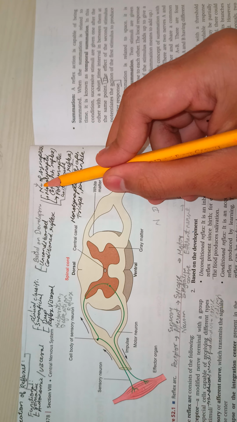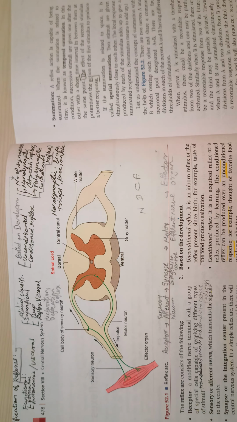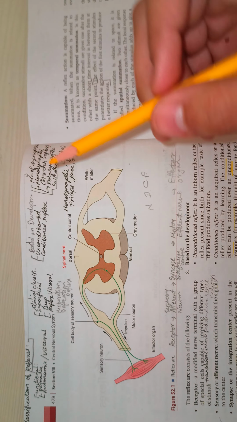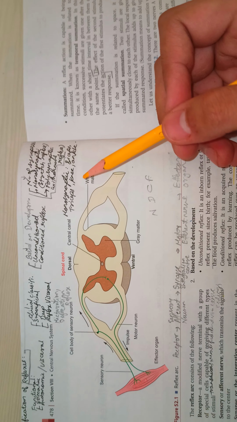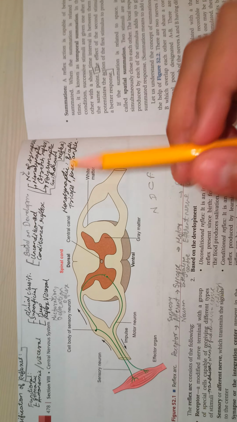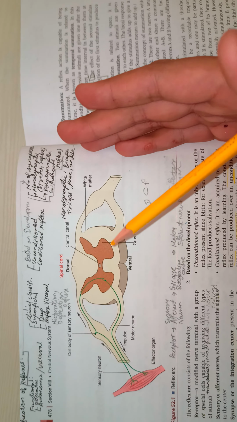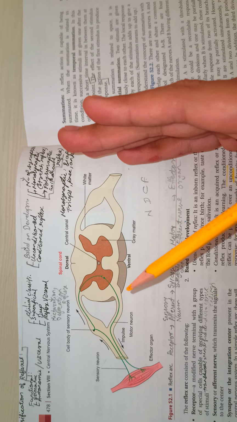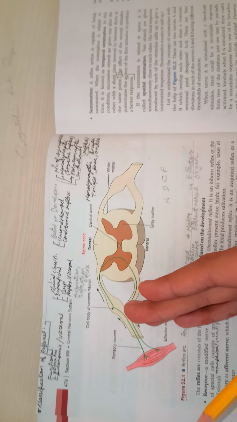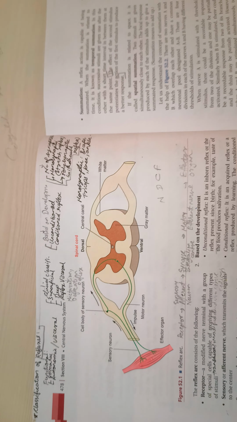Important. Now, what is the classification of reflexes based on the number of synapses? It may be monosynaptic and polysynaptic. Mono means there is a single synapse, for example, the stretch reflex. For now, just remember the examples. In a polysynaptic reflex, there is more than one synapse in the reflex arc, for example, the withdrawal reflex. Stretch reflex and withdrawal reflex are mono and poly respectively.